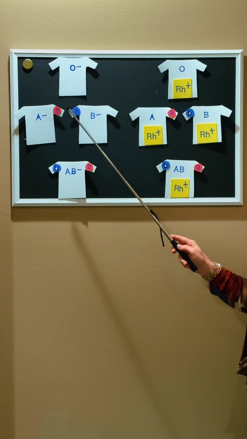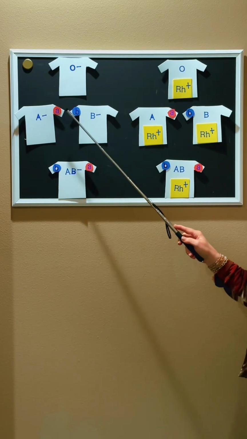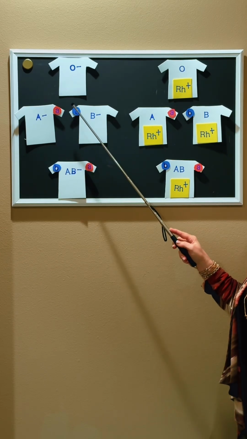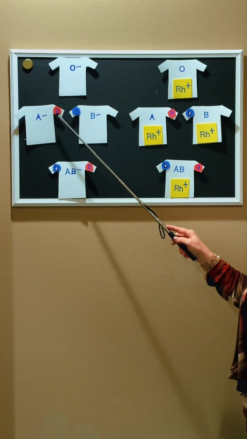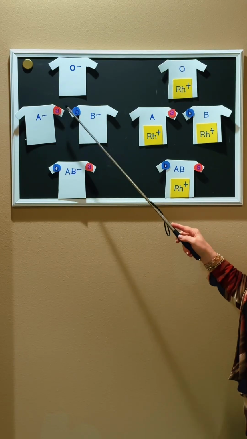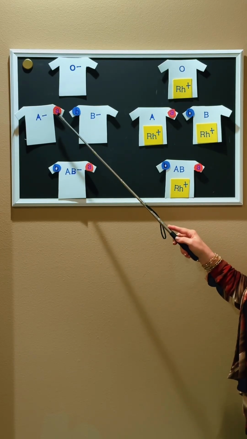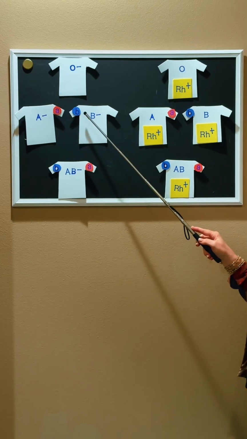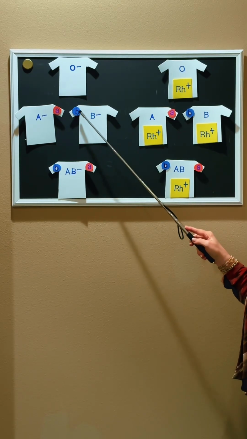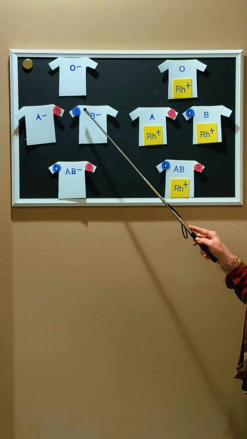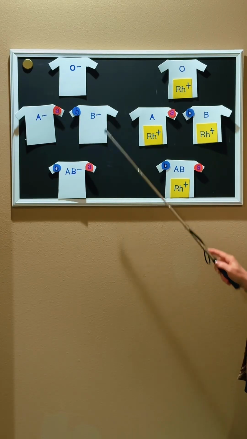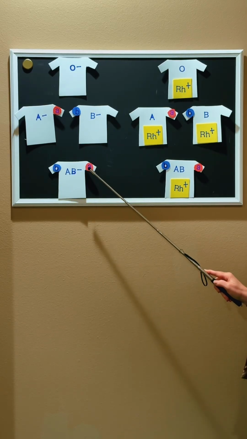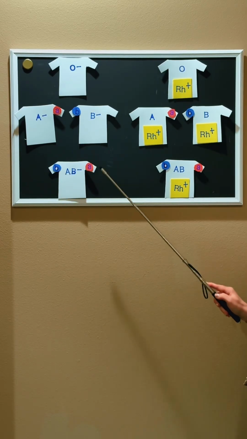These are little t-shirts. This is a visual way to help you learn and understand blood types. So the A negative has an A antigen on it. This can only go to blood types that have an A on it. The B negative only has a B antigen on it, so this one can only go to type B blood. This AB negative has a B and an A, so it can get anything with a B or an A.